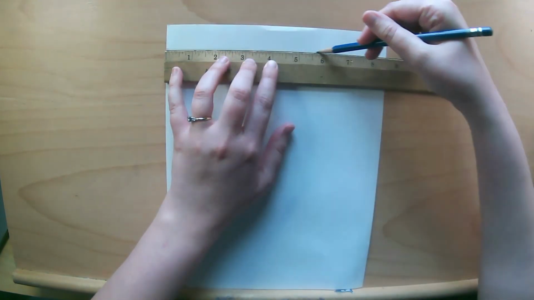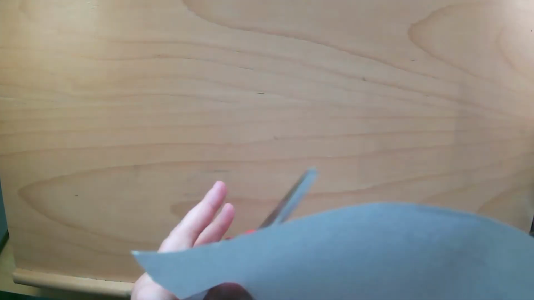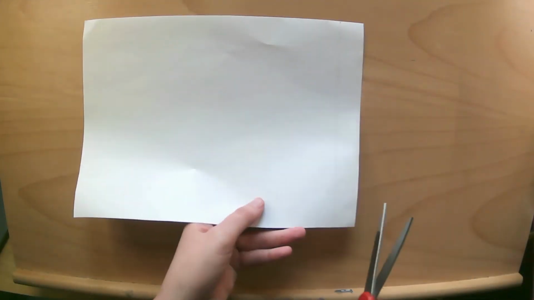So I'm drawing these lines to know where to cut because I'm going to be cutting down my paper to size. So that is 8 by 10. So I'm going to cut along these lines so that now this sheet of 8.5 inch by 11 inch paper will now be 8 inches by 10 inches, which is what we need for our drawing.